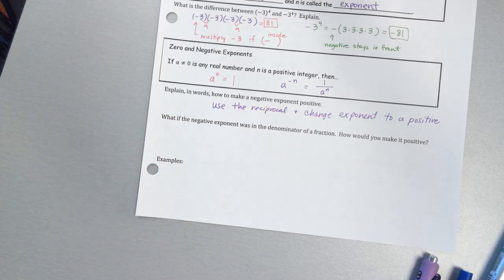Okay, and then I want you to think about this. So if a negative exponent is in the bottom of a fraction, in the denominator, how would you make that positive? And see if you can write out your explanation for that. If you have a negative in the denominator, if you need to think of an example.